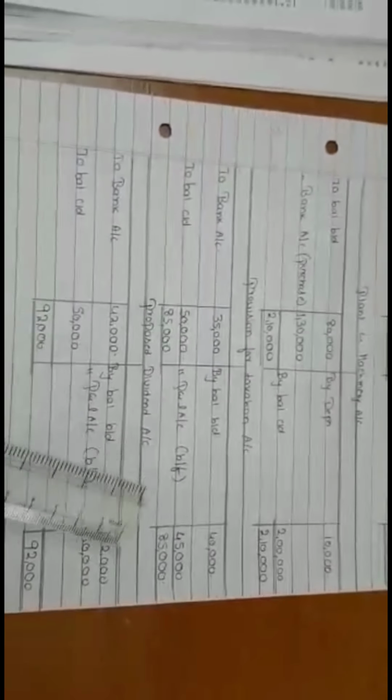Now coming to provision for taxation, as I've already discussed about the adjustment, the tax paid during the year was 35,000. Balance the account, students, and the balancing figure that you get will be transferred to profit and loss account, which is nothing but the provision made during the current year to be paid in the next year, 45,000.